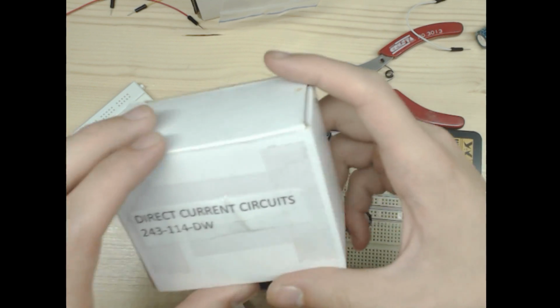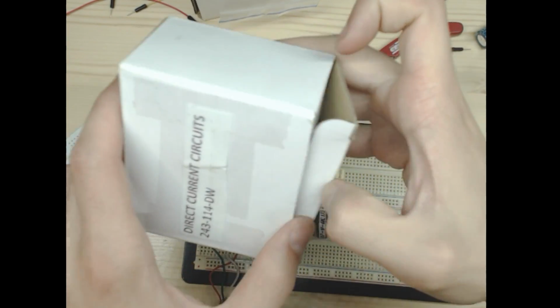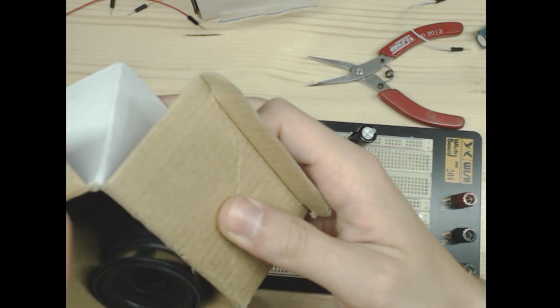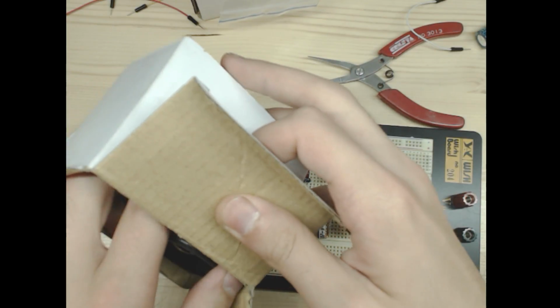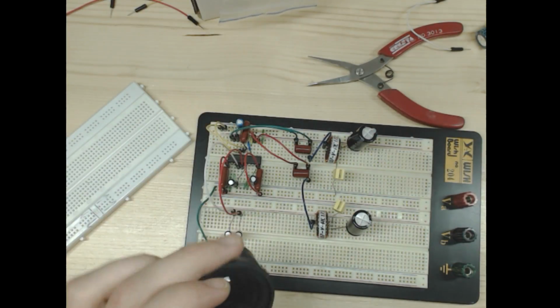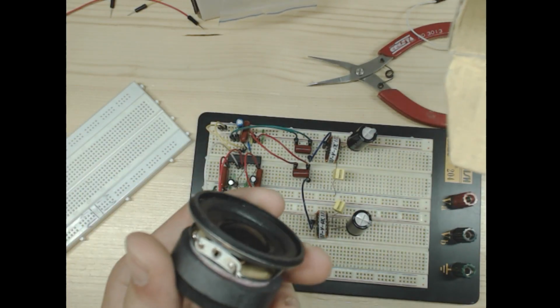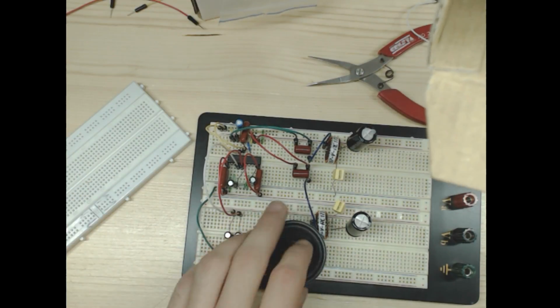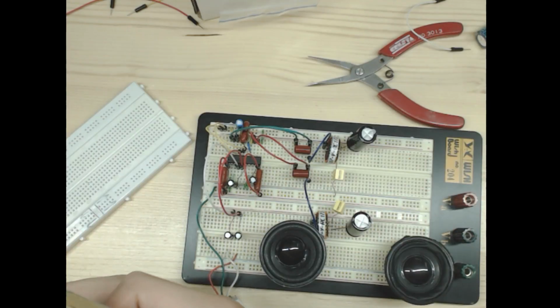I guess I could try that, if it actually does something. So I have these tiny 4 ohm speakers that I got from a Budweiser Bluetooth speaker thing. So I'll just use that.